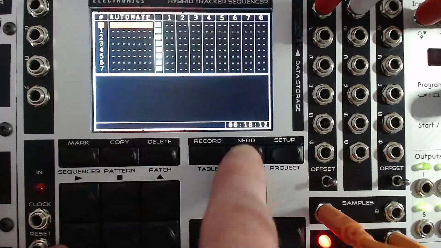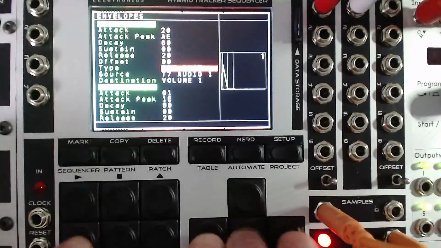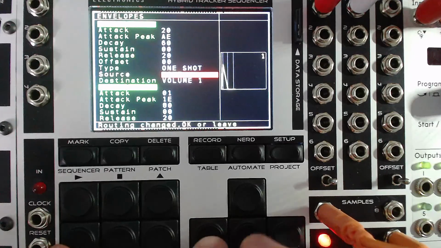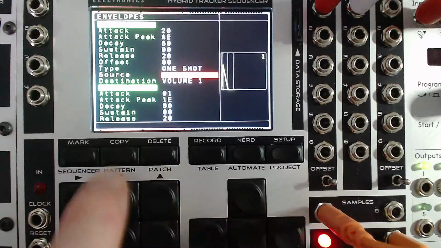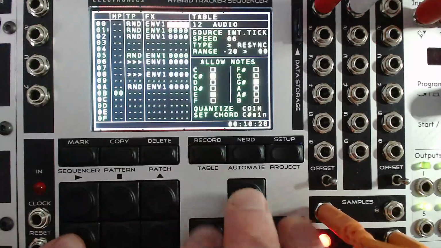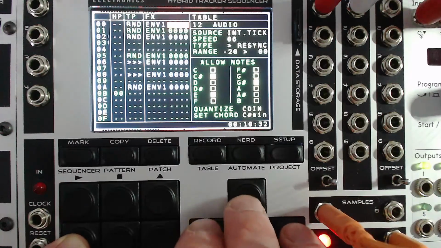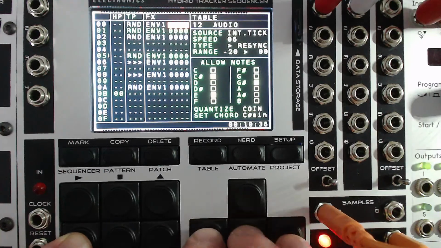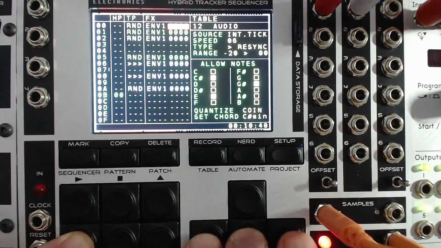Wait. Doesn't it? I probably have to change the source to not be. No, okay, so. Or wait, do I have to give this a value? I bet you I have to give this a value, don't I? Maybe not. Oh, just a retrig. Okay.